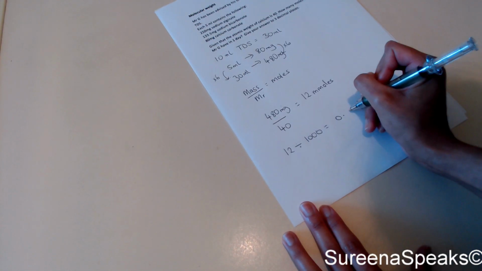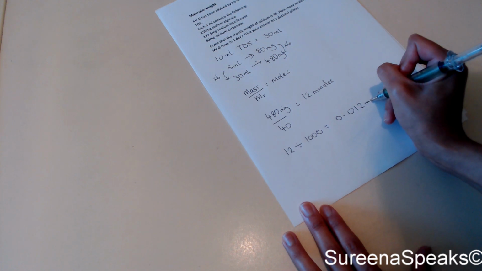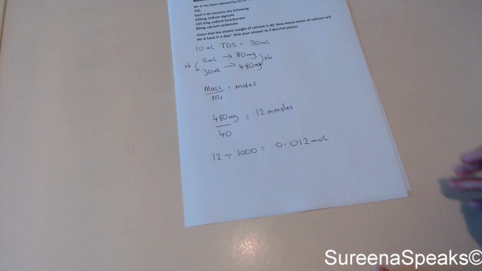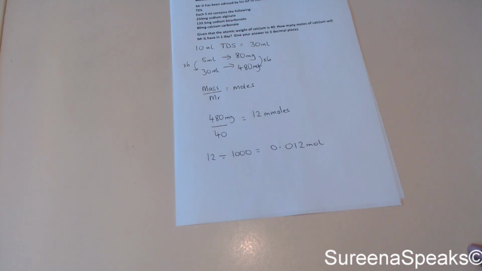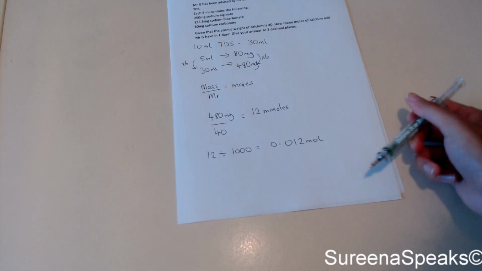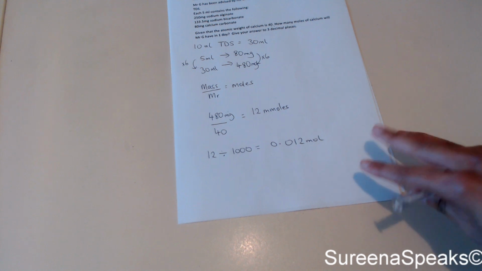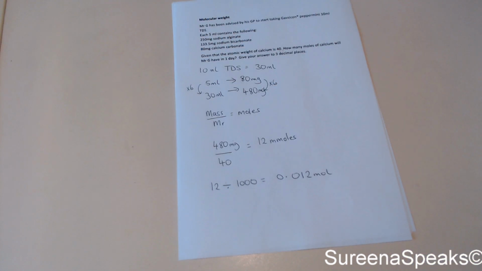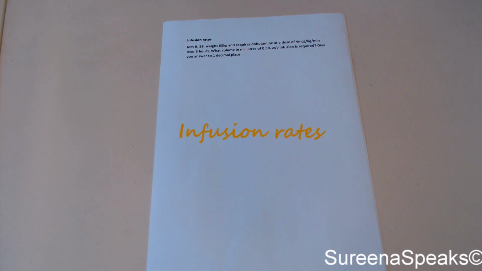And we get our answer of 0.012 moles. The question wants it to be in 3 decimal places, and we have it in 3 decimal places. Whoop, whoop, happy days. So the next topic on our list is infusion rates.